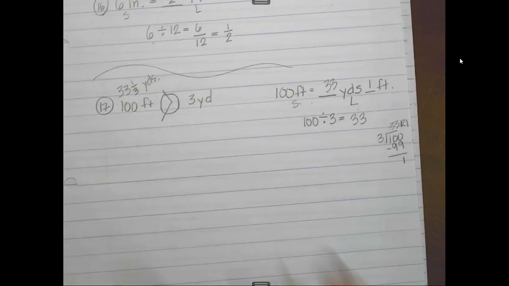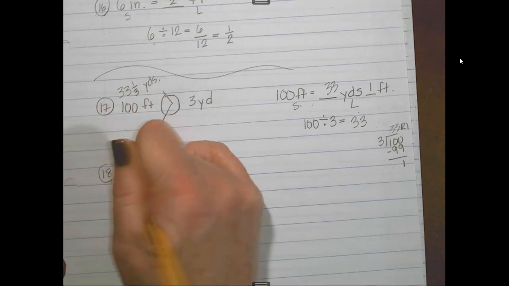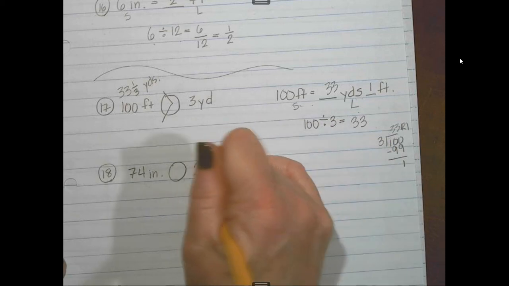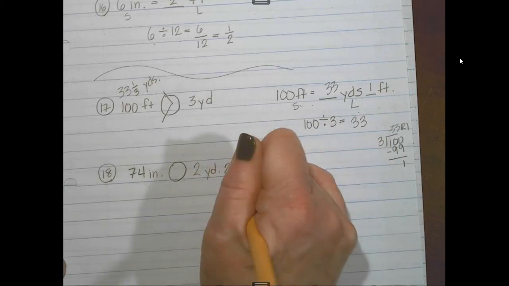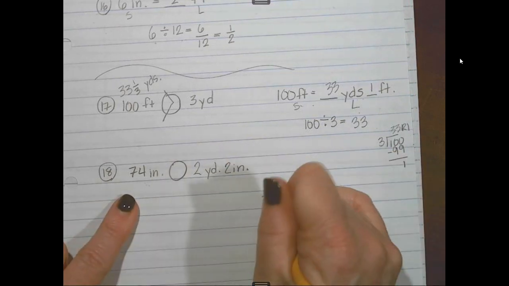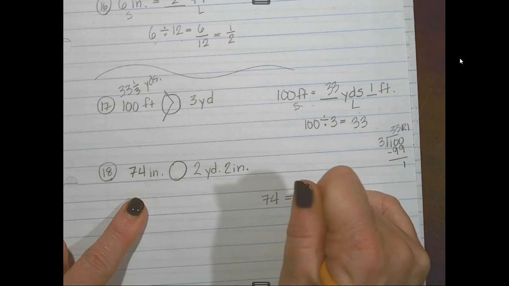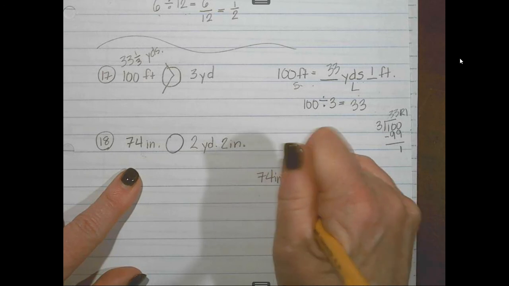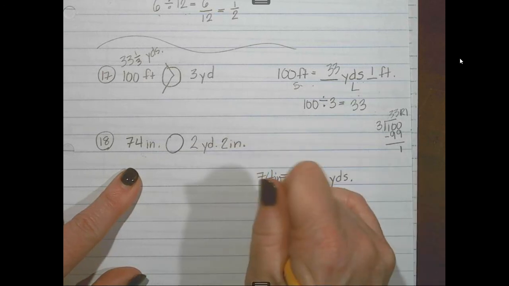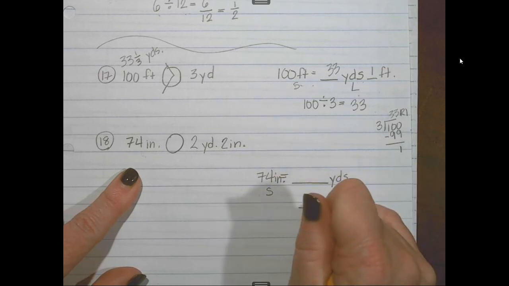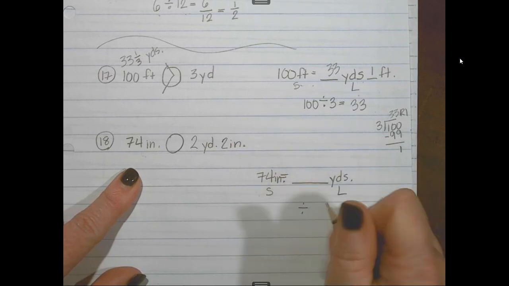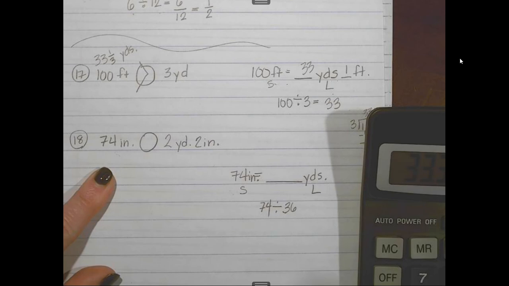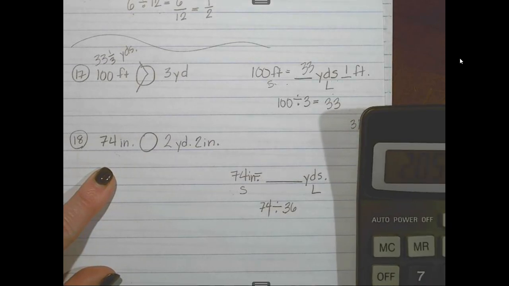Okay, let's look at number 18. We're going to do the same thing here. We have 74 inches, and we want to know, is it less than, greater than, or equal to 2 yards, 2 inches? So again, why don't we just grab this 74 inches and see how many yards it equals, right? Inches are smaller than yards, so we're going from smaller units to larger. So we're going to be dividing. And there are 36 inches in a yard. So we have 74 divided by 36.